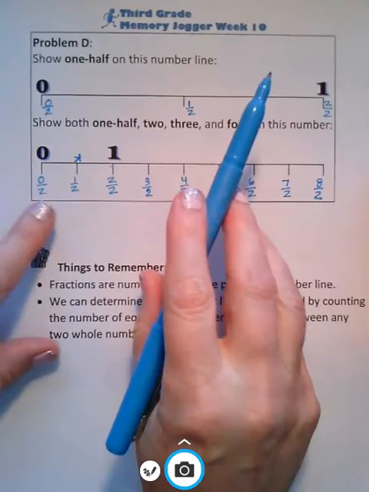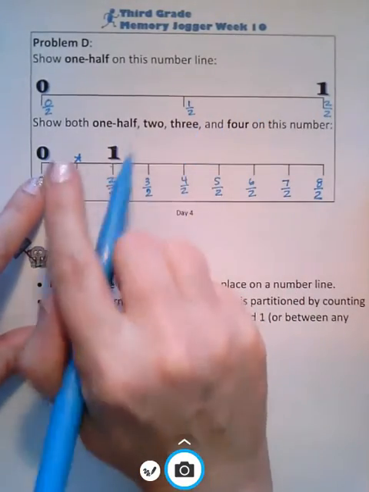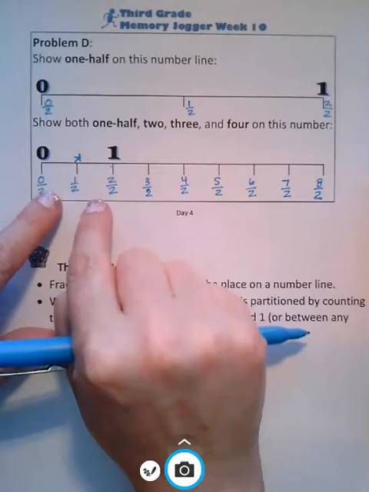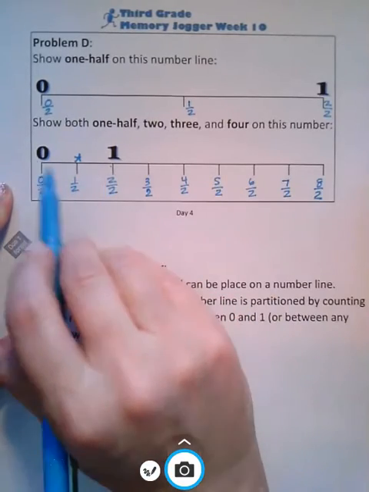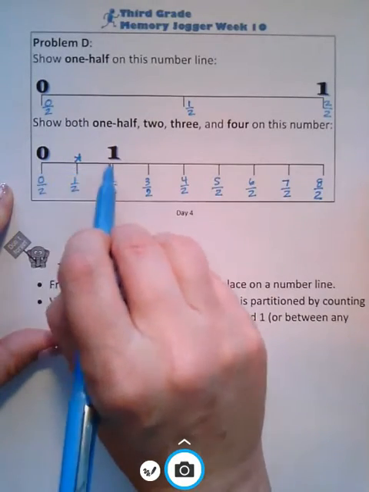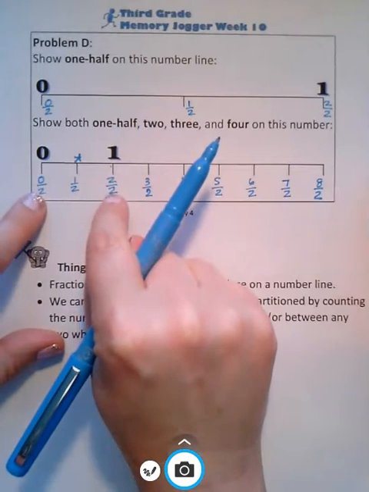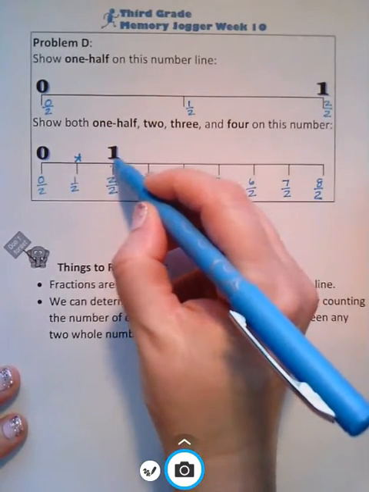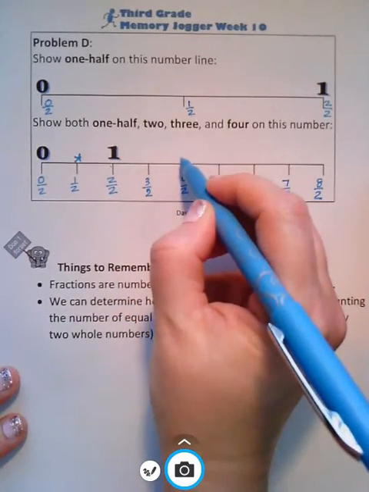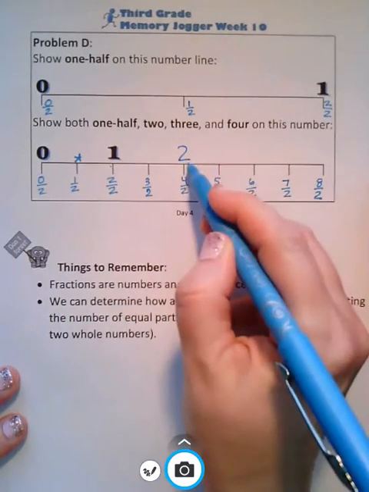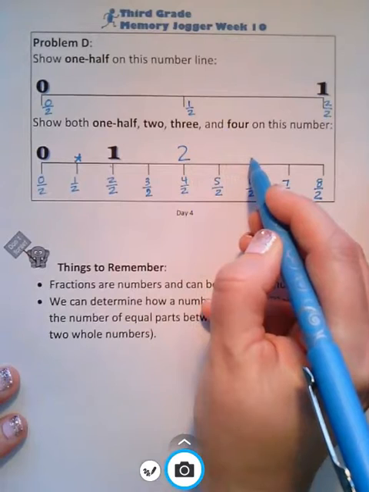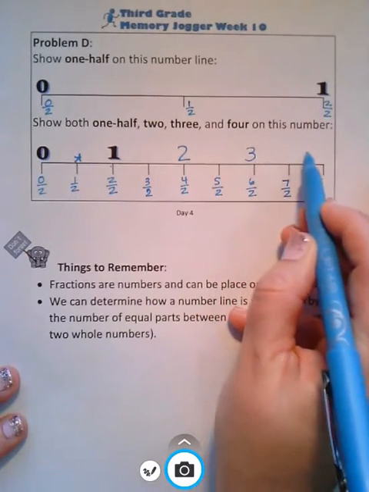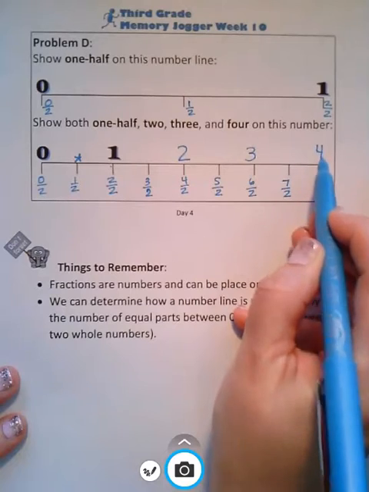So if I'm thinking about this, what I have to think about is how many halves is it going to take me to get to the next whole number? We can see it takes 2 halves to make a whole number. So every 2, there's going to be another whole number. So here's 1. 1/2, 2 halves, I'm at another whole number. 1/2, 2 halves, so I'm at another whole number. 1/2, 2 halves, I'm at another whole number.